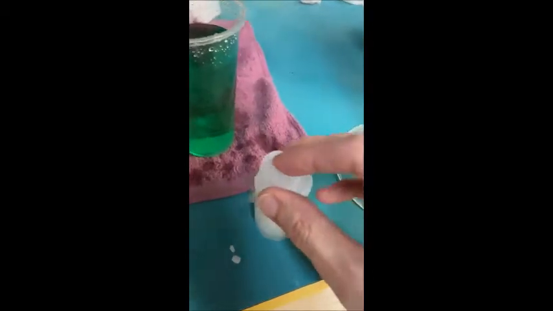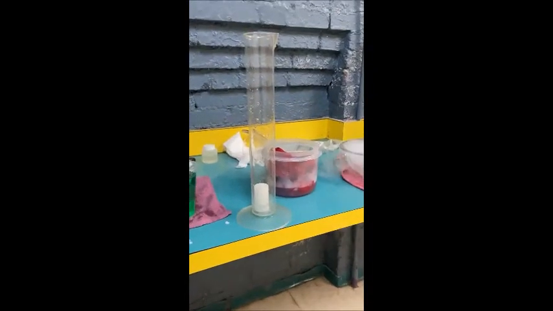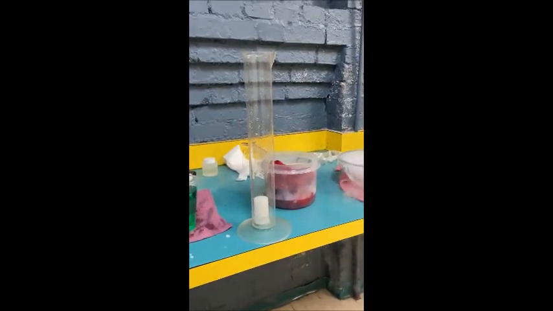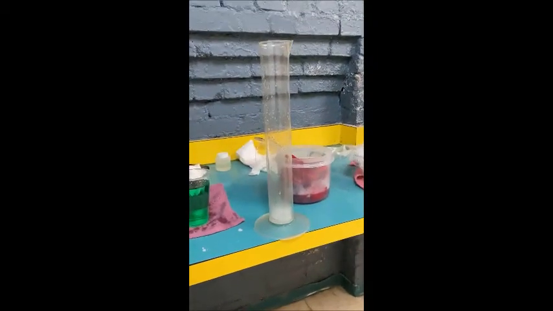Immediately, it's going to start sublimating, making that gas, and I'm going to cap it, and I'm going to drop it inside really quickly. So cap, drop, and now, because I used the cooler water, it'll take at least a couple of seconds for that pressure to build up, but once it does, it goes off pretty violently.